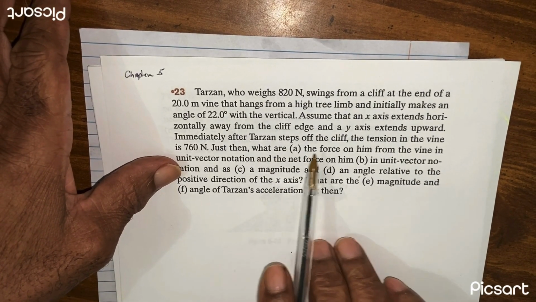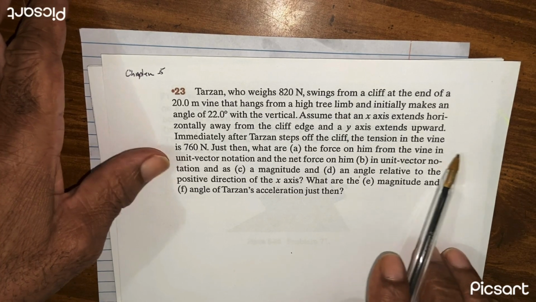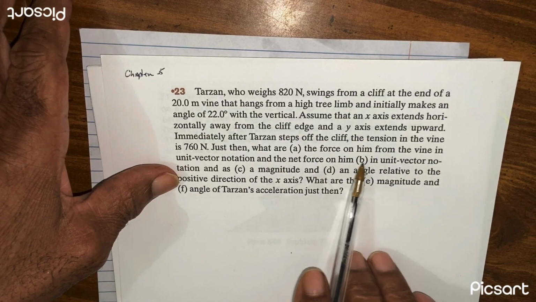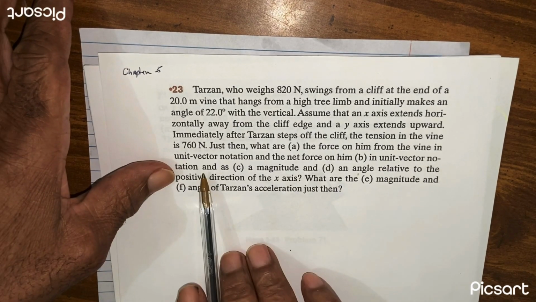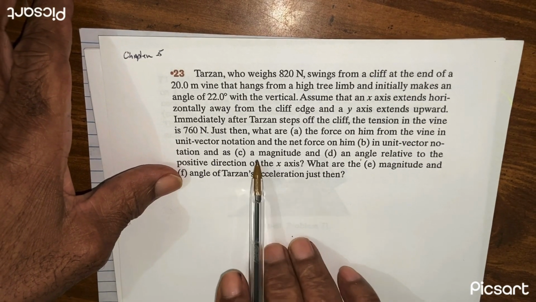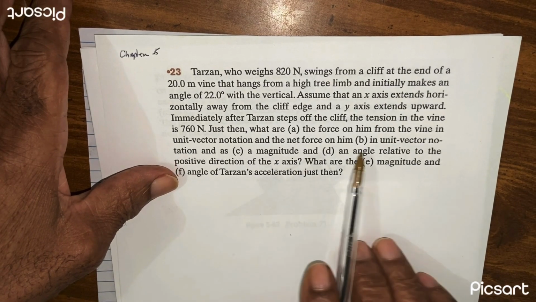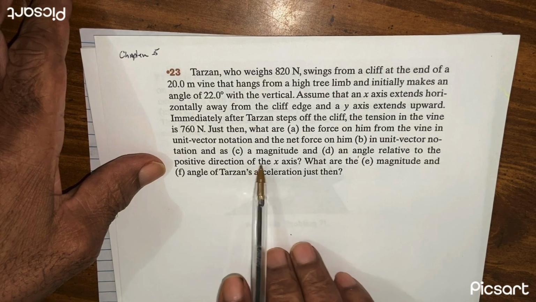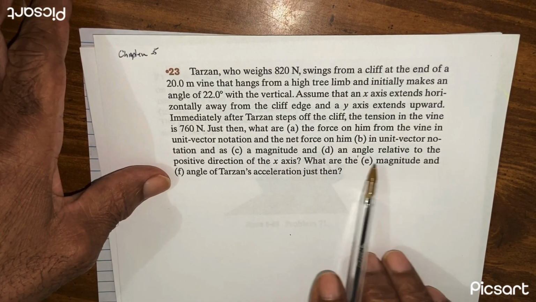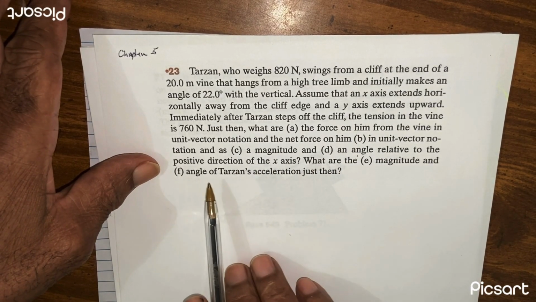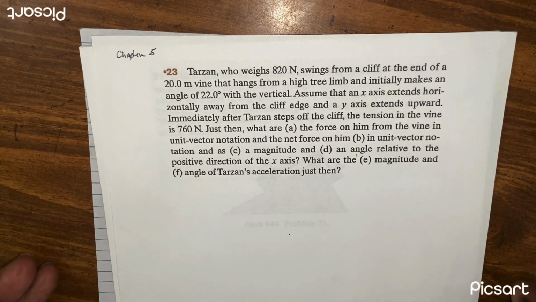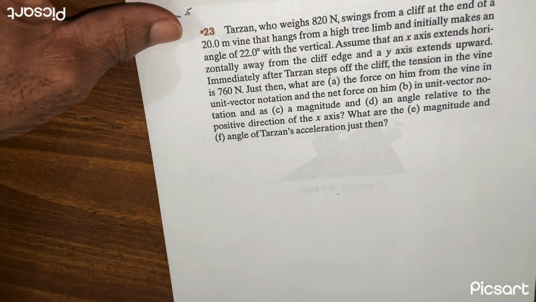what are A, the forces on him from the vine in unit vector notation, and the net force on him in unit vector notation, and as a magnitude and angle relative to the positive direction of the x-axis, what are the magnitudes and angles of Tarzan's acceleration just then? A lot of questions, so we'll just take one at a time.